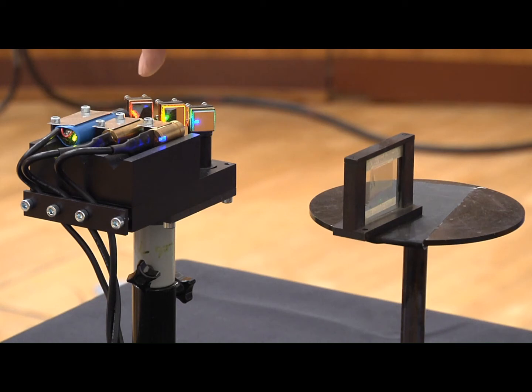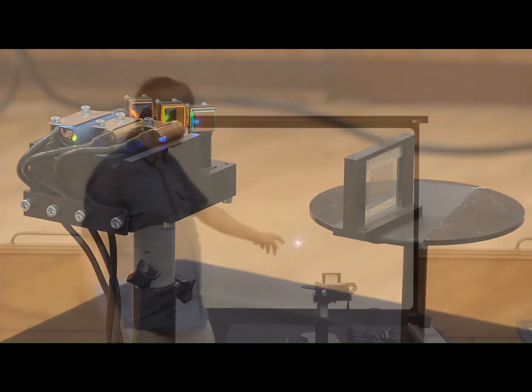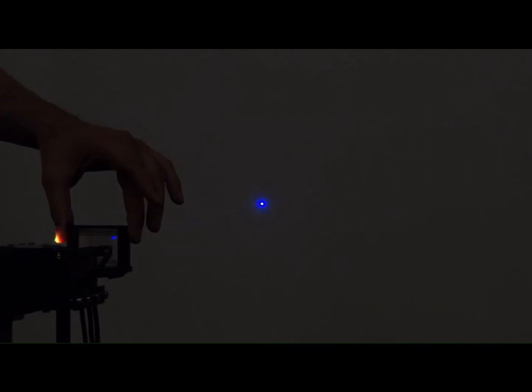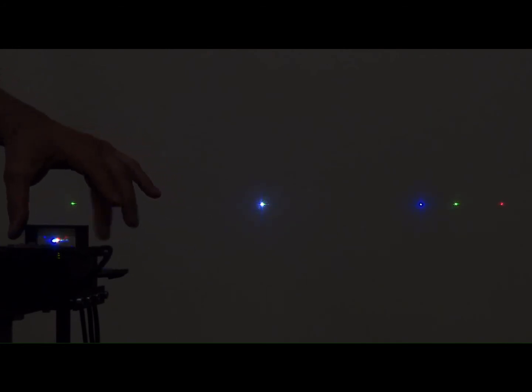You see red, green, blue laser, and they are put together with mirrors at such a small distance that on the screen they overlap and you just see a white spot here. And now when we put in the grating, of course, the white spot will become diffraction orders at different distances.